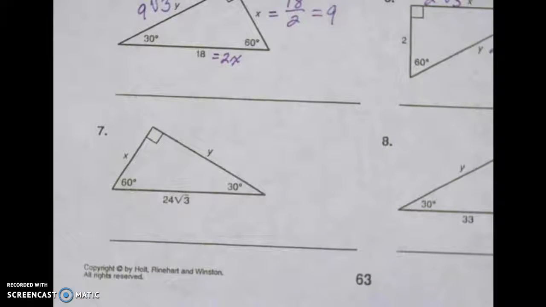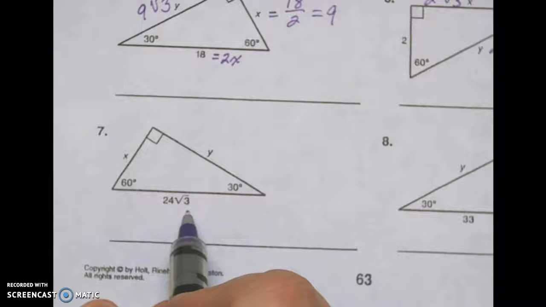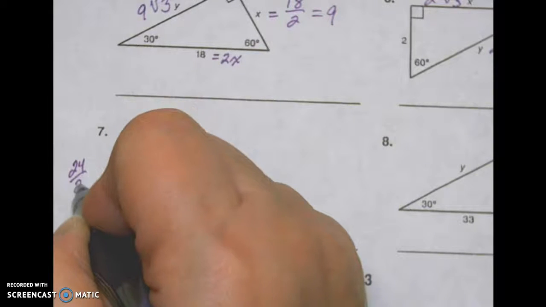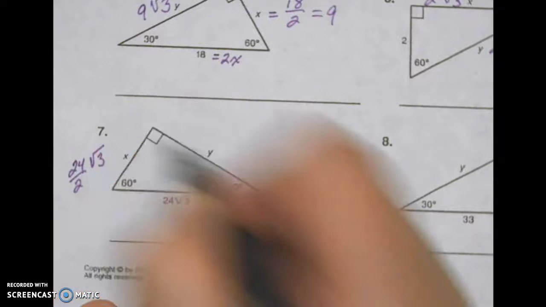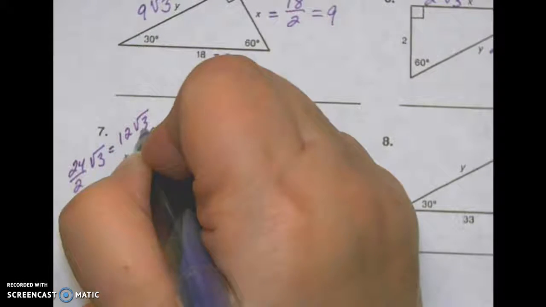If I look at question number 7, they've given me the length of the hypotenuse is 24 square root 3. I know that the short side x is half as much of that. Half of 24 would give me that 12. So 24 divided by 2 square root 3's is equal to 12 square root 3's.